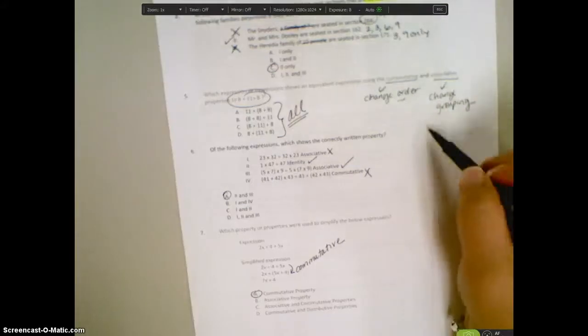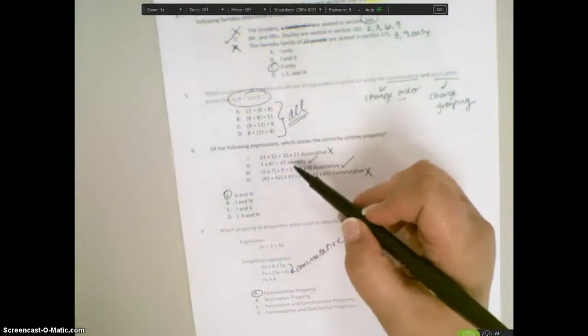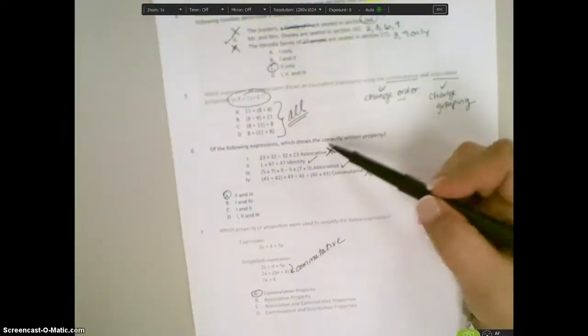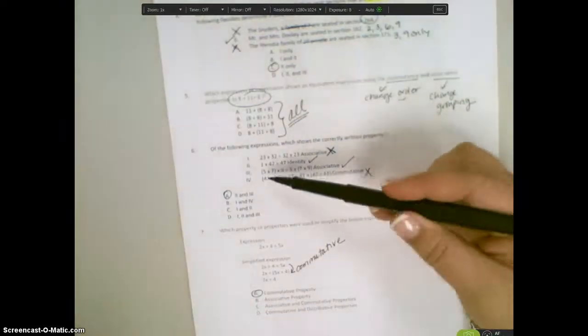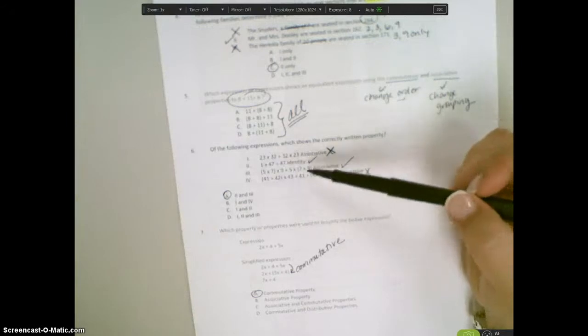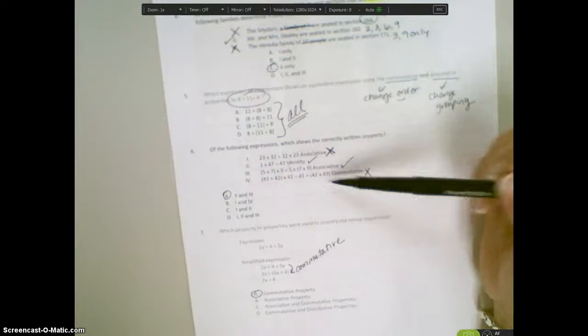So again, associative, which I've written up here, is change the grouping, and commutative is change the order. So number 1 is changing the order, which is commutative, and not associative, so that would be wrong. The identity property says if we multiply something by 1, we're going to get itself. So 2 would be correct. Number 3, we have changed the groupings, and that is the associative property, so as long as they're correct, that's going to be right. So 5 and 7 in one parenthesis, and 7 and 9 in the other, we've changed it, so that's good to go. Number 4, we're changing the grouping again, and we also have a difference of addition and multiplication, so that's not going to work for the commutative property. So 2 and 3, which is A, is our correct answer.